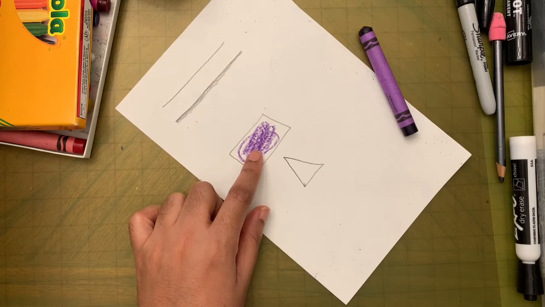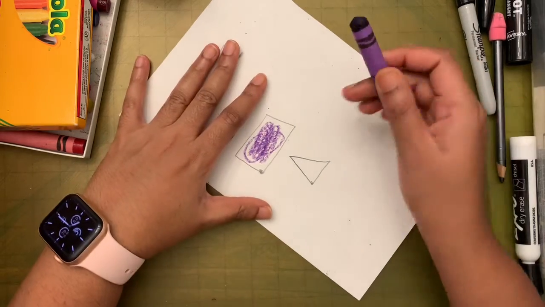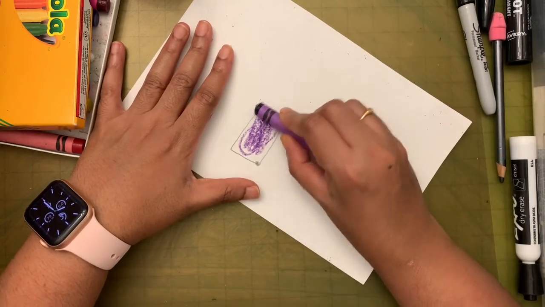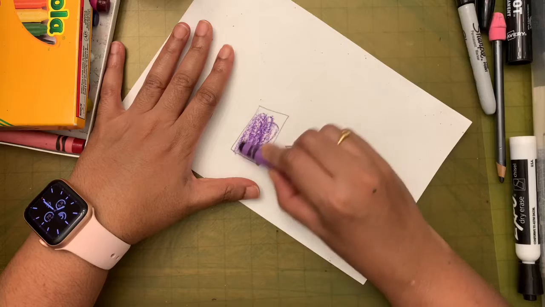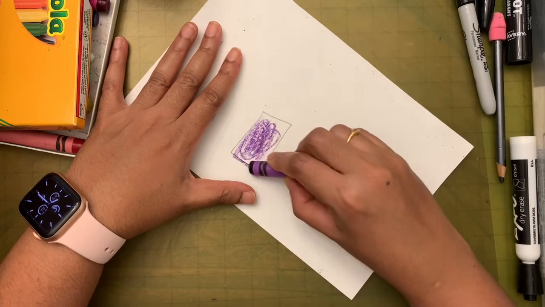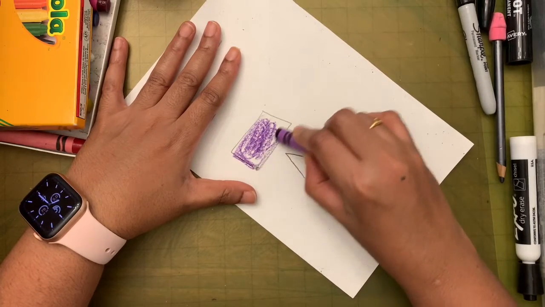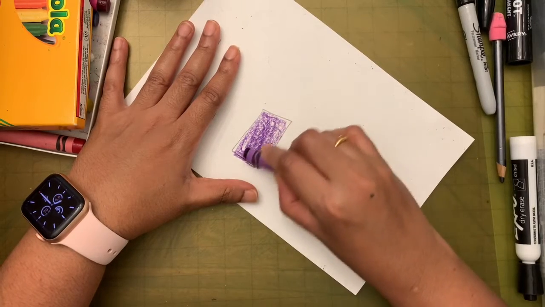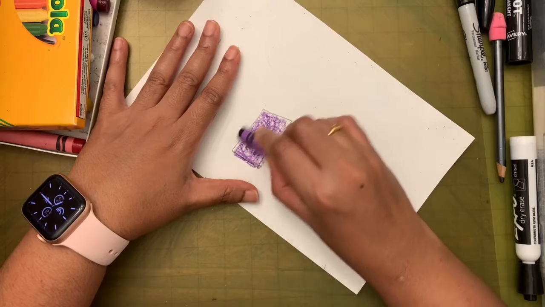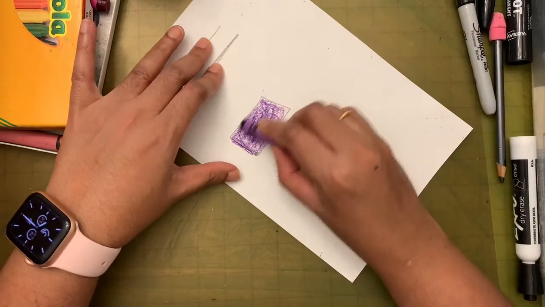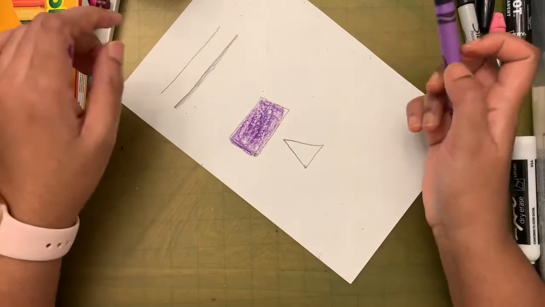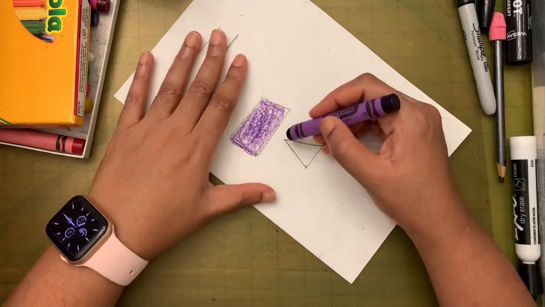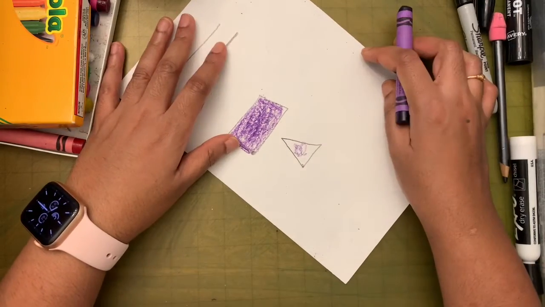You guys are not 2 years old. So watch how I do this. I'm going in the same direction. I'm first making the line, imitating the shape, and then we are going to fill it up. See how we did that? So that is how you color something, not like that and saying, I'm done.